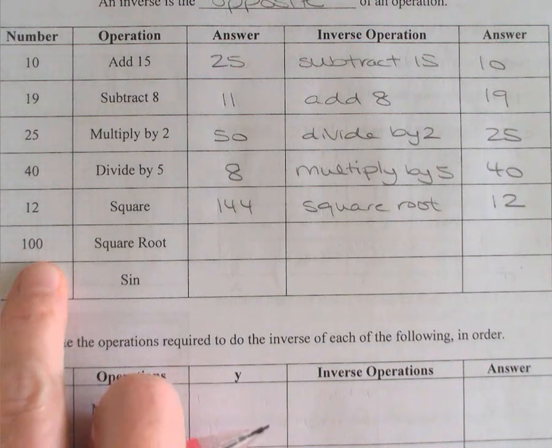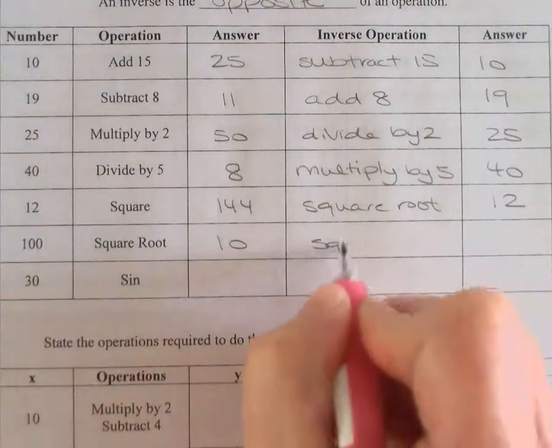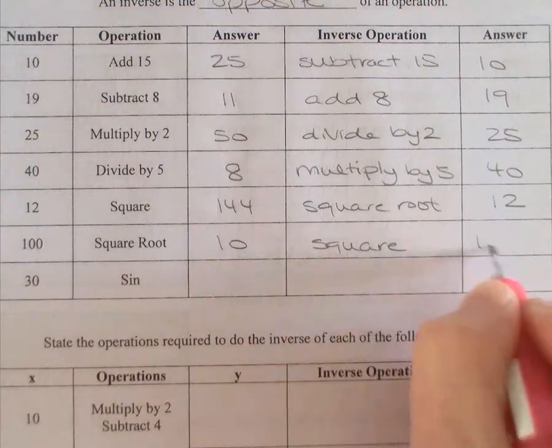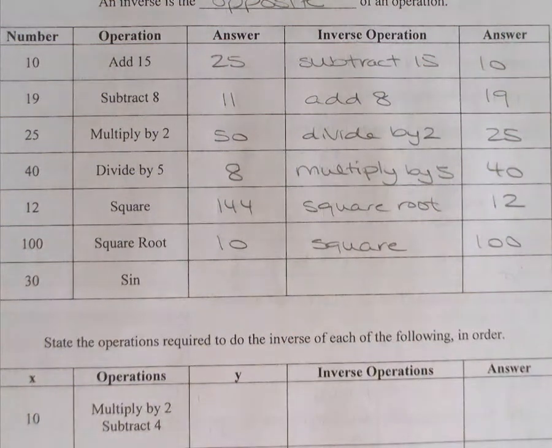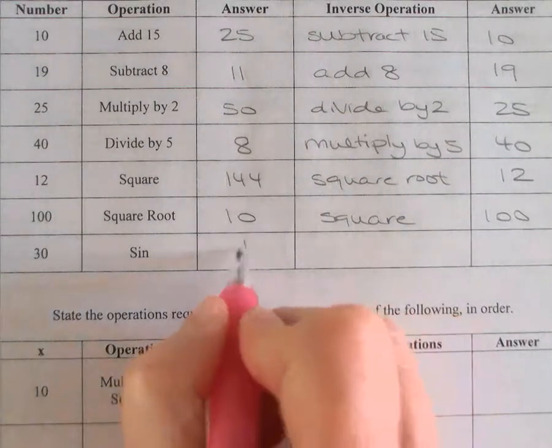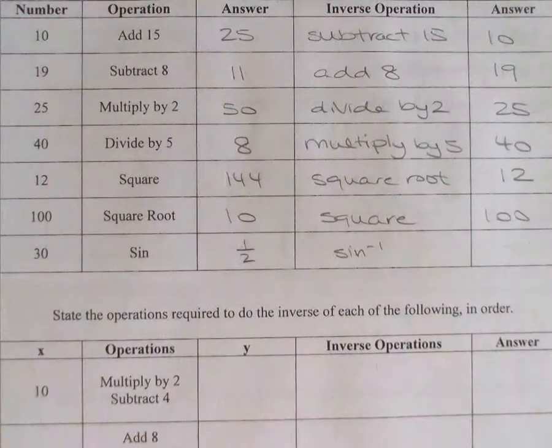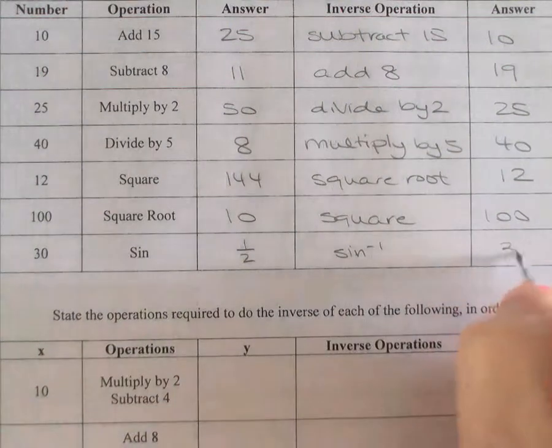I have 100. I want to square root it. I get 10. The opposite is to square it. I get 100. I want to do sine 30. Sine 30 is 1/2. The opposite is sine inverse. Sine inverse of 1/2 is 30.